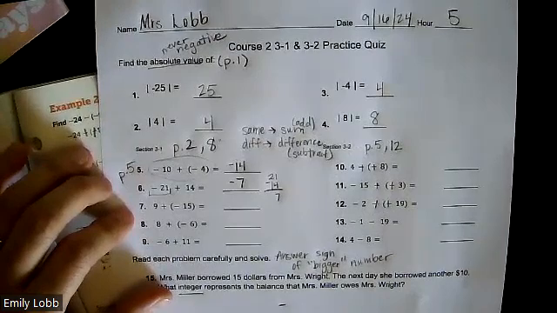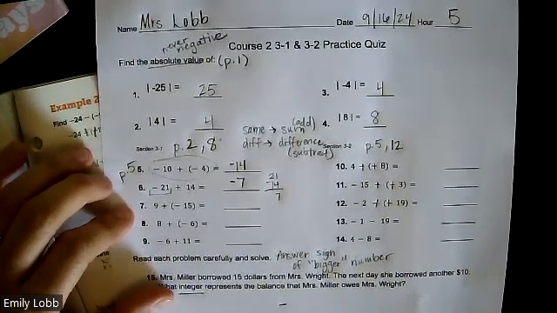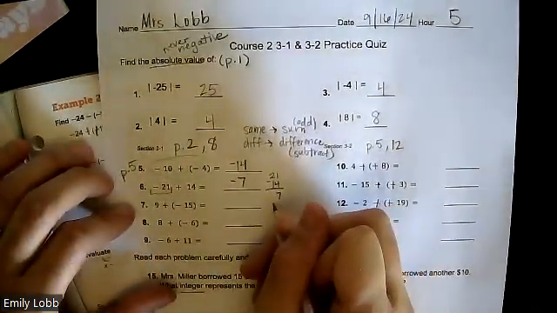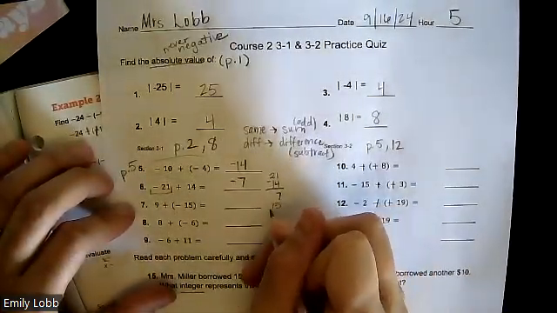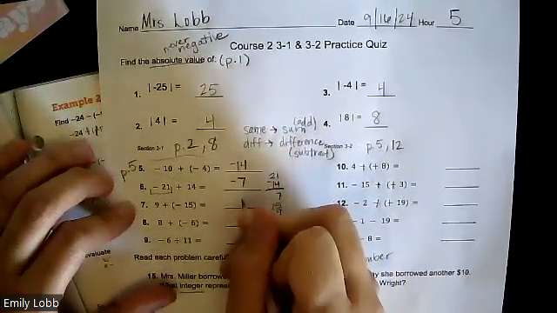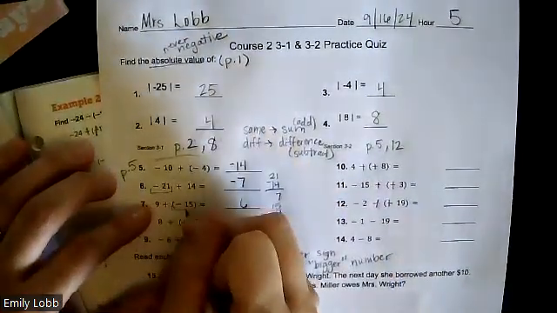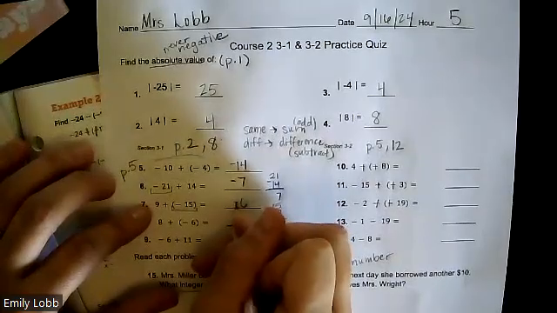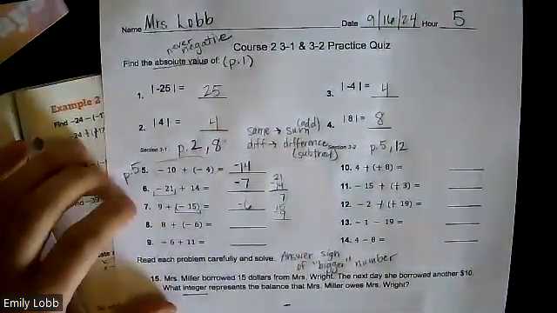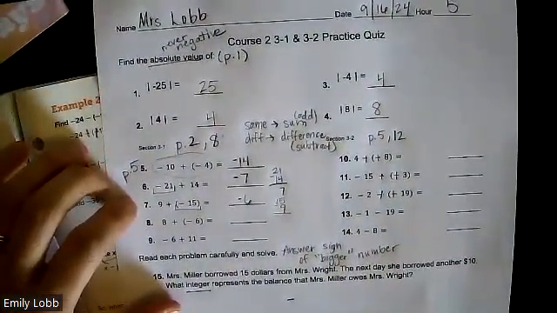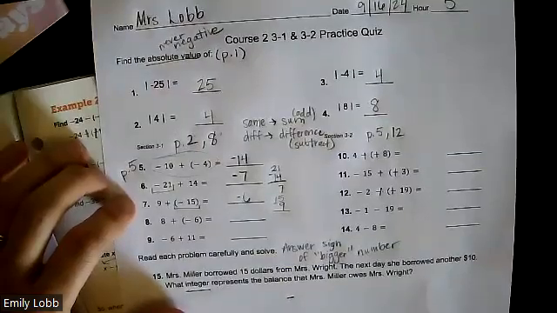Look at number 7. Are your signs the same or different? Different. So that means you're finding the difference. What is 15 minus 9? 6. And your bigger number is negative, so your answer is negative. Be sure you have these notes down so you can use this quiz tomorrow.